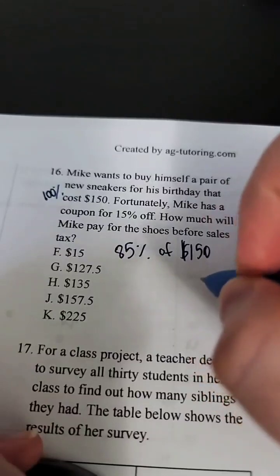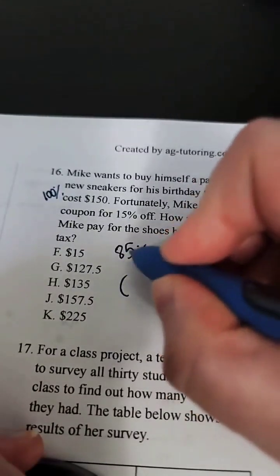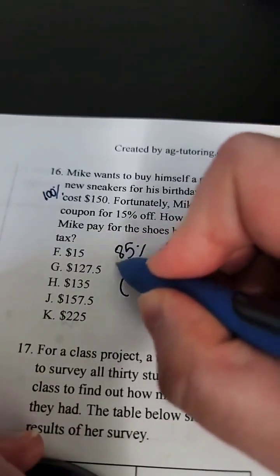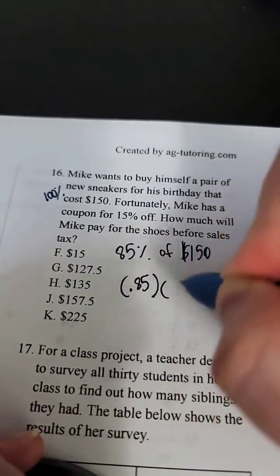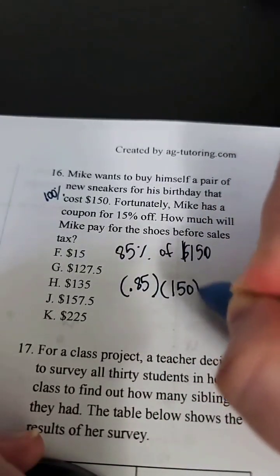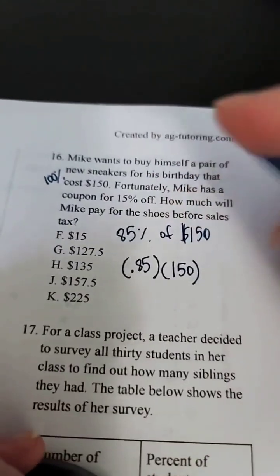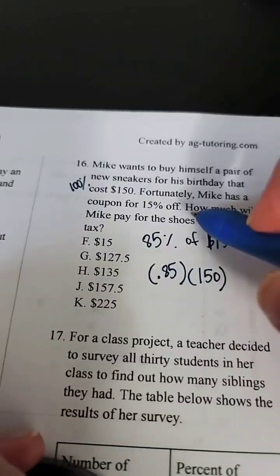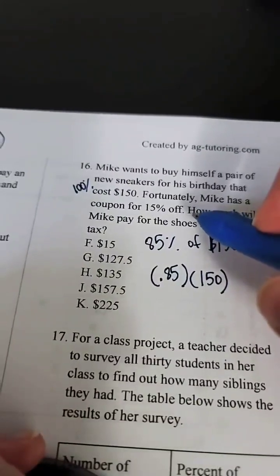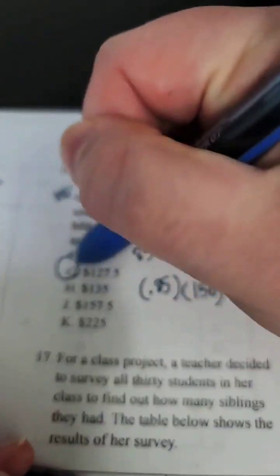So he's paying 85% of $150. Now the way that we take a percent of a number is we turn the percentage into a decimal by moving it to the left. So we say 0.85 times that number, which would be 150. And then when we multiply that out, we're going to get 127.50. So that would be G.